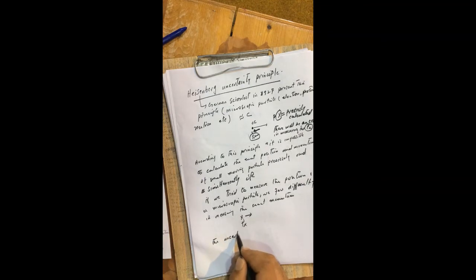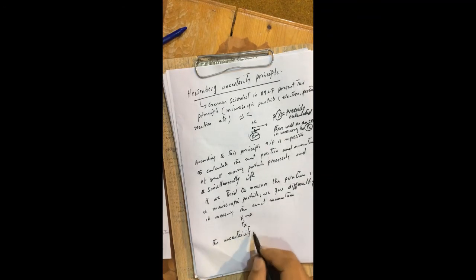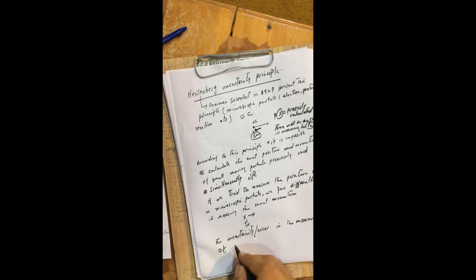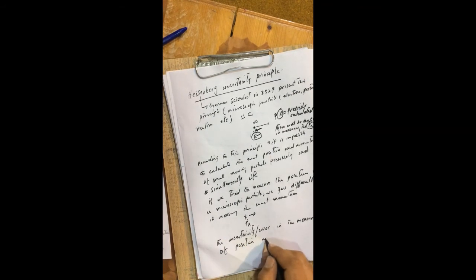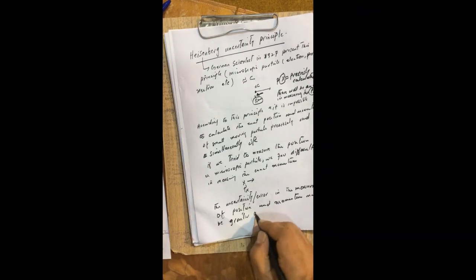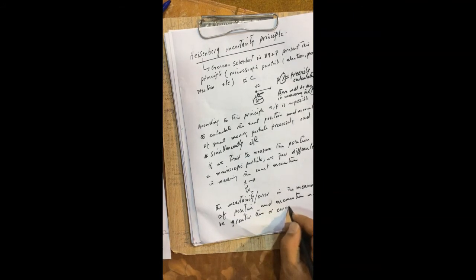Now, it means that the uncertainty, meaning the error in the measurement of position and momentum, must be greater than or equal to the reduced Planck constant h bar.